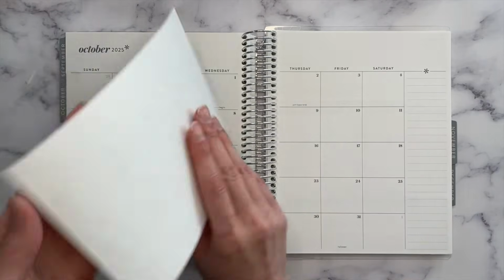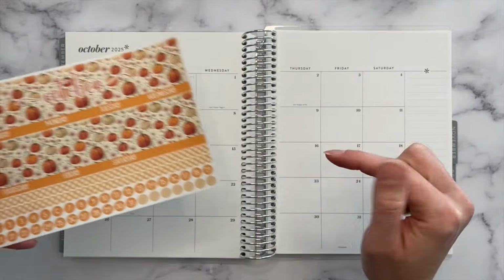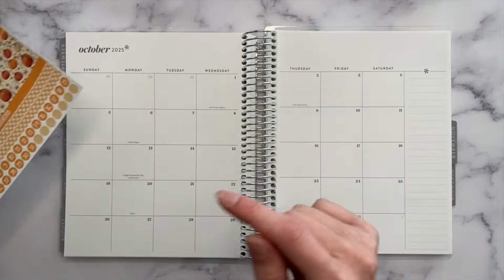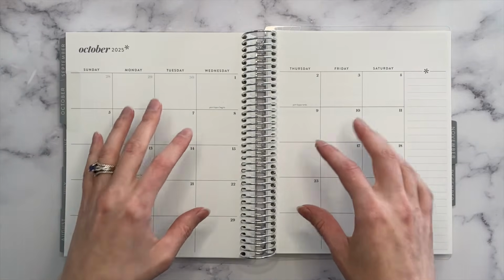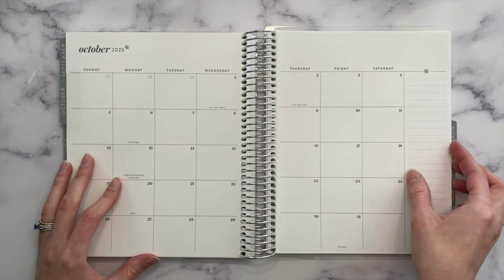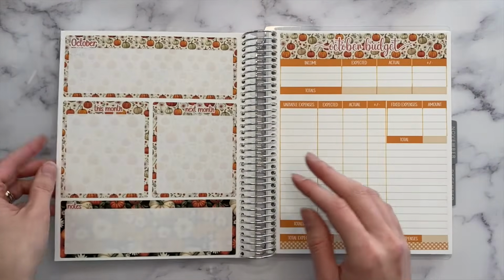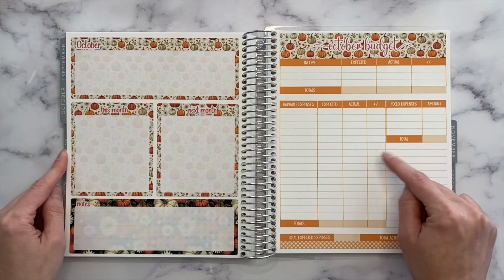We're going to be putting in some October header stickers, these two from this sheet, and then I'm going to take a couple stickers from my add-on sheets, and then we'll use my Bill Due sheets stickers to fill in this monthly layout. I also already put some in, so I already did my dashboard, and then we have the budget page.